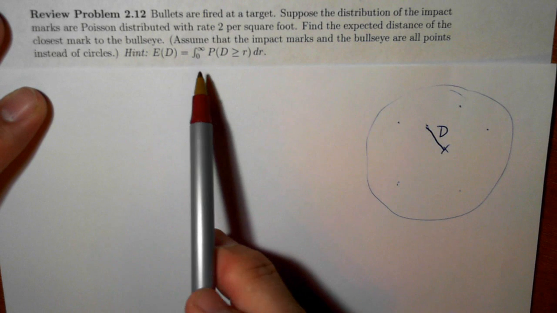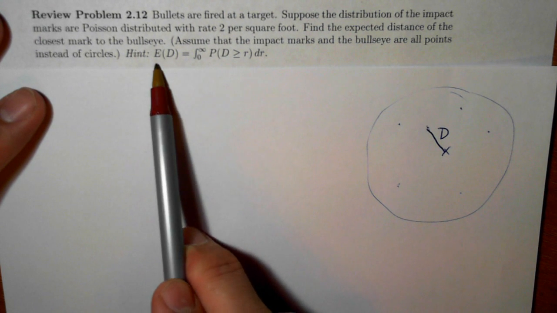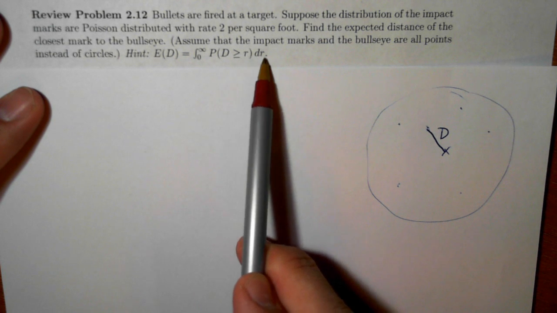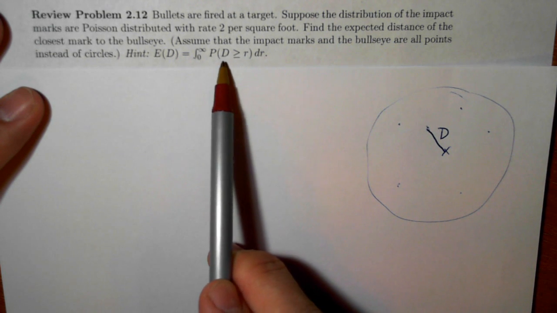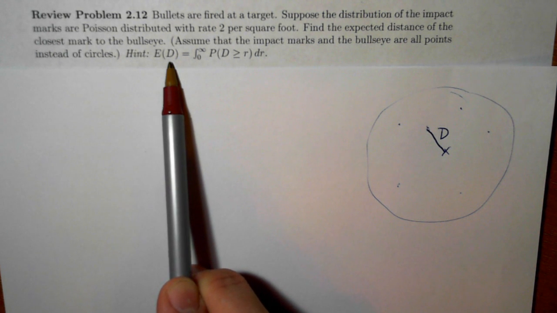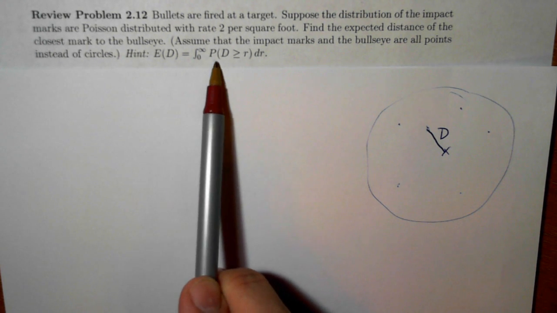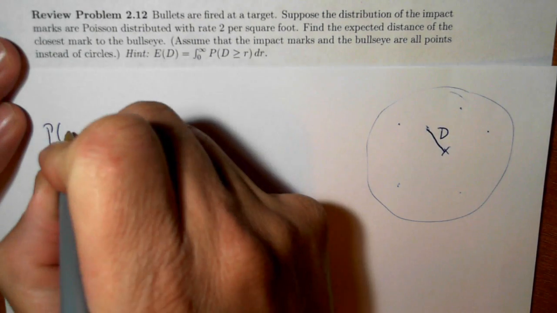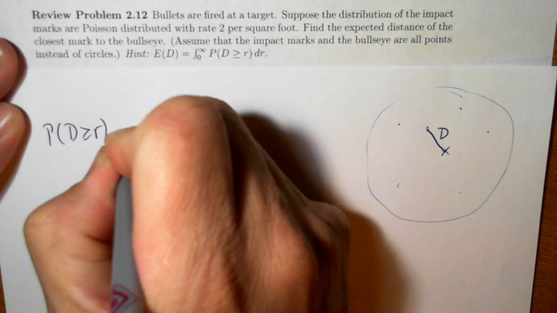Okay, now the hint is to use the tail sum formula, that the expected value of d is equal to the integral from 0 to infinity of the probability that d is greater than or equal to r, and I integrate this with respect to r. This formula applies because d is a non-negative random variable. If d could permit negative values, then this formula does not work. So let's use this formula. The probability that d is greater than or equal to r.